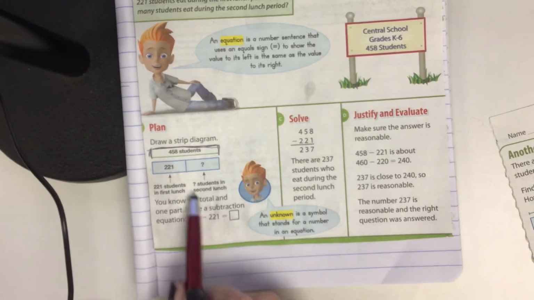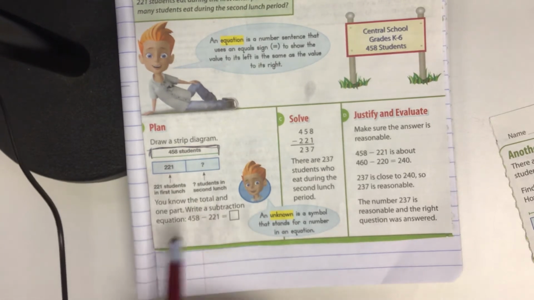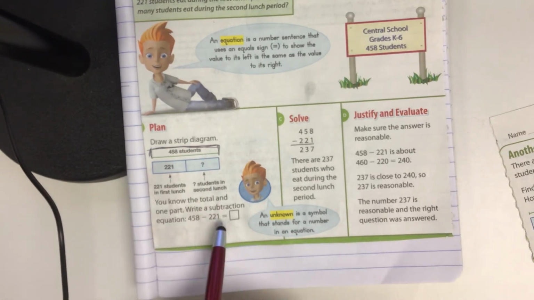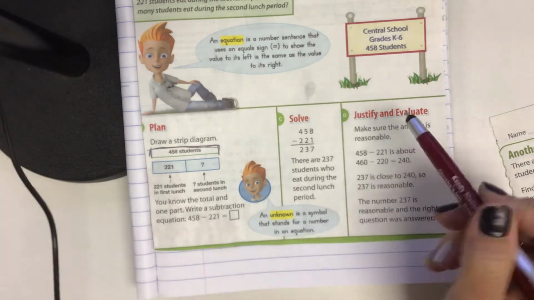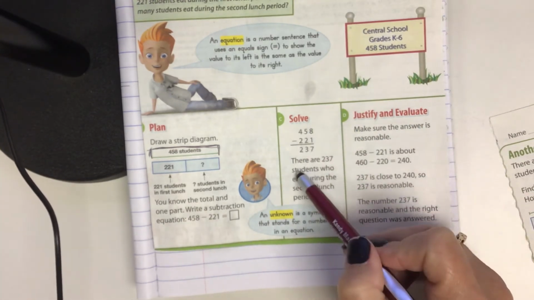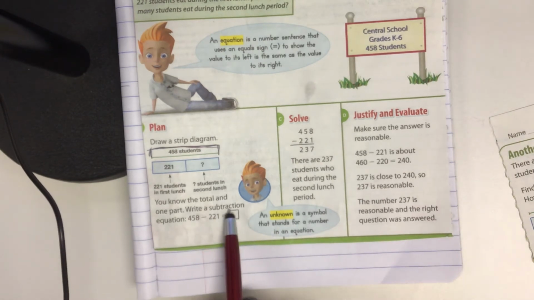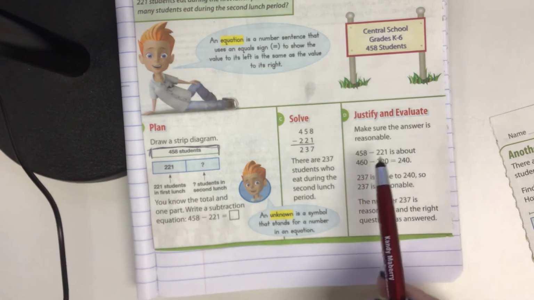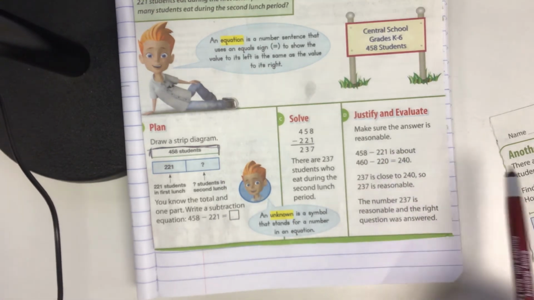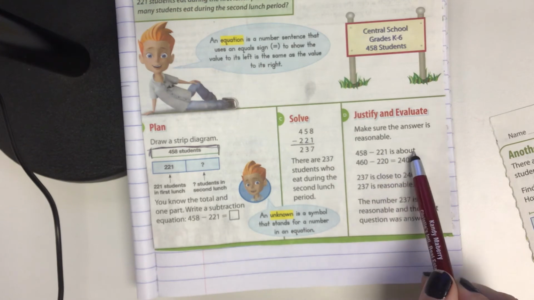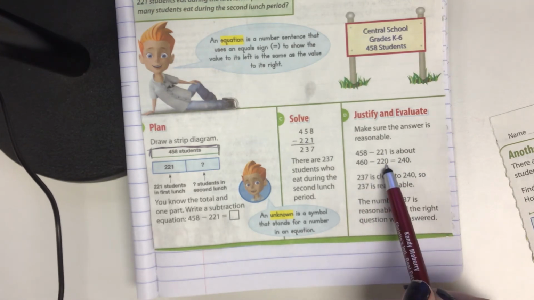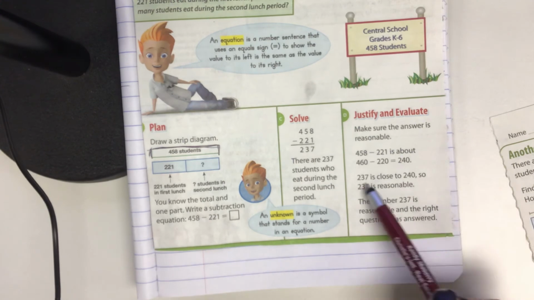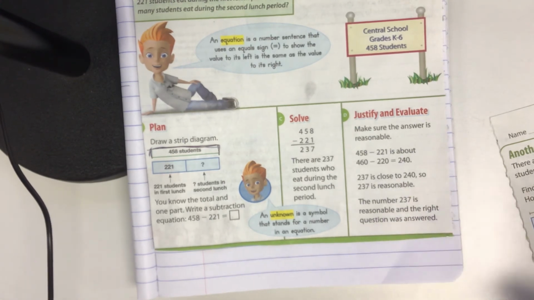Well, we know this is going to be less than 458. So we're going to start with the 458, subtract the 221. We have that right here showing you the subtraction. The unknown right here is a symbol that stands for a number in an equation. So when I write this out, this is just showing me that I don't know this part. So let's make sure our answer is reasonable. 458 minus 220 is about 460 minus 220, which is 240. And 237 is close to 240, so it's reasonable.